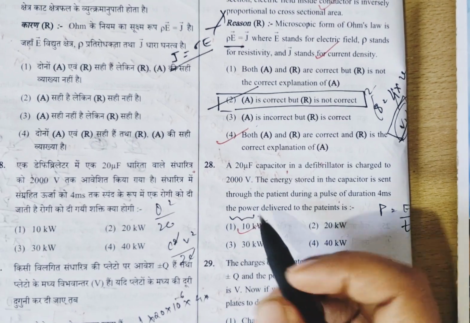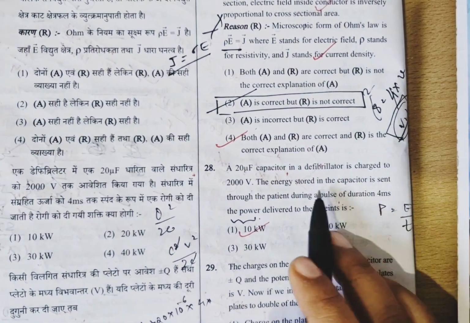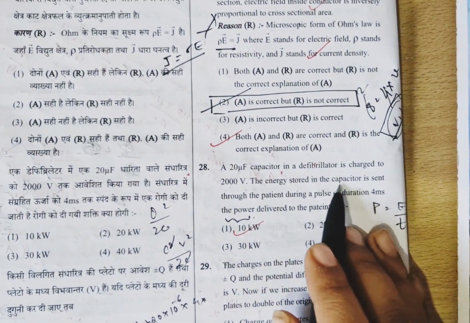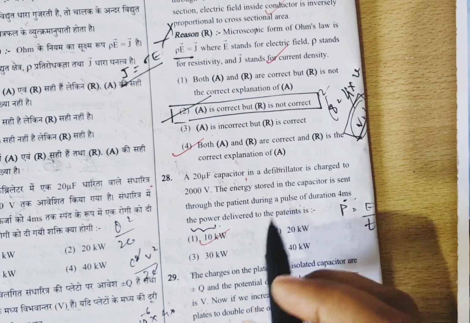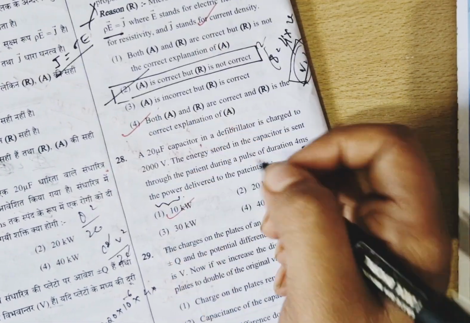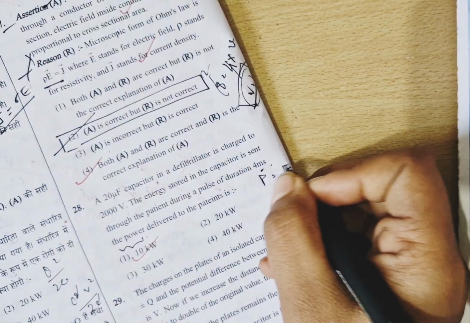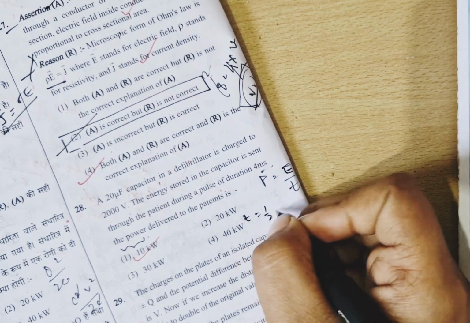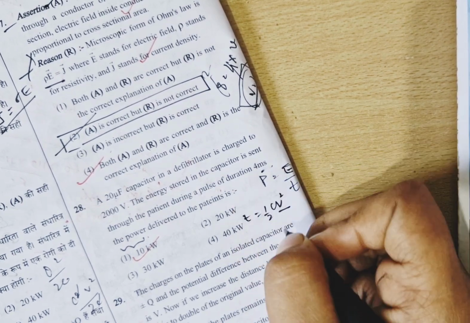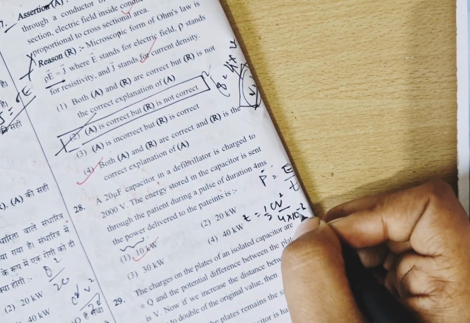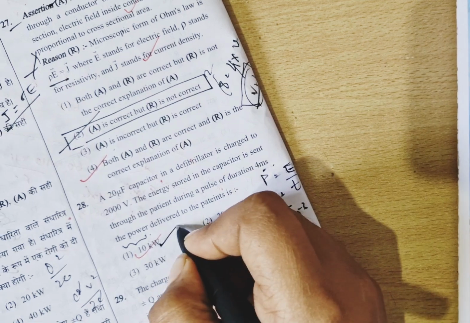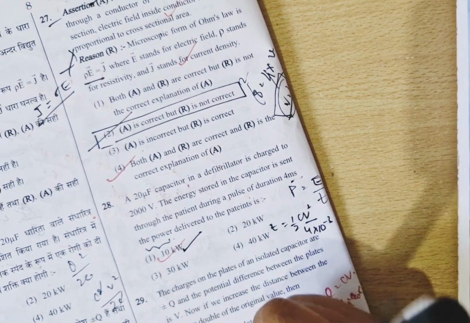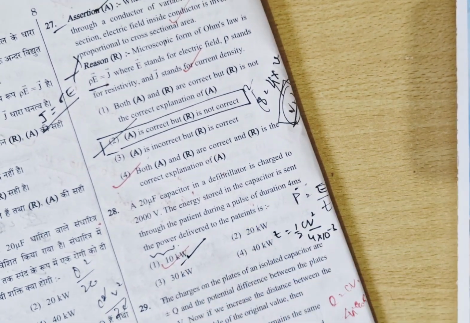Okay. Now the 28th one. Energy stored in the capacitor during a pulse of duration 4 millisecond, the power delivered has been asked. So power is equal to energy upon time, you all know, and energy is equal to half CV square, divided by time, which is in milliseconds. So we'll keep it in seconds, 10 to the power minus 3, and then the power will come out as 10 kilowatt. So the answer has to be given in kilowatt.